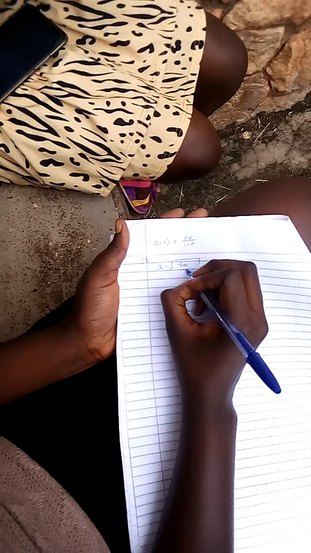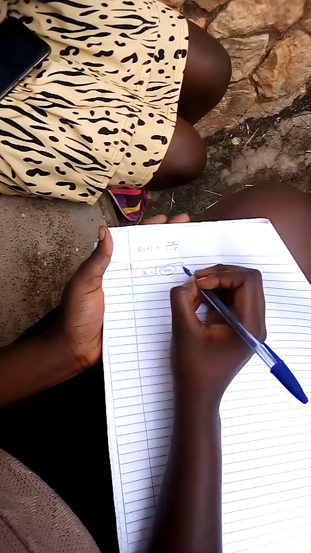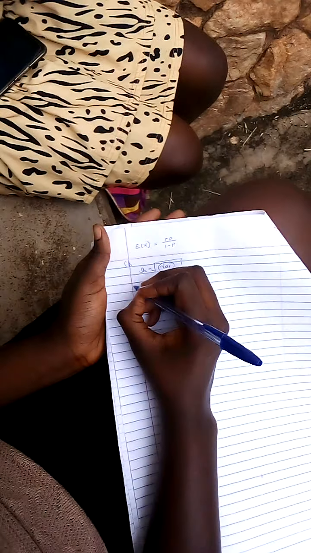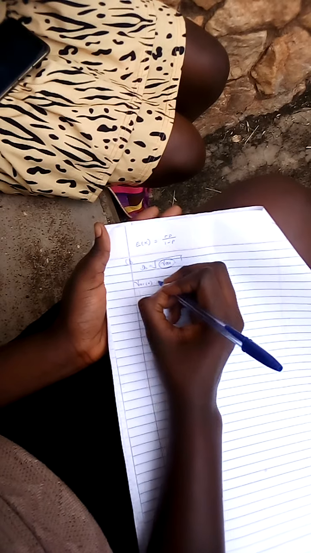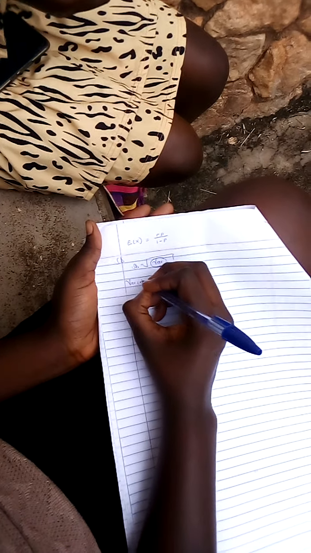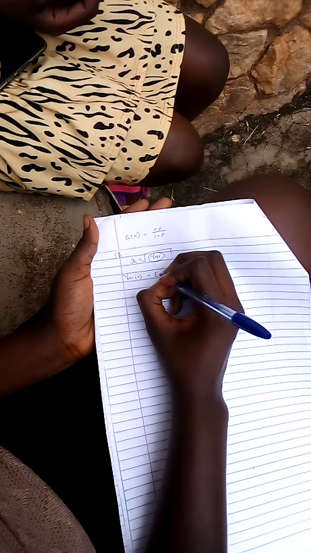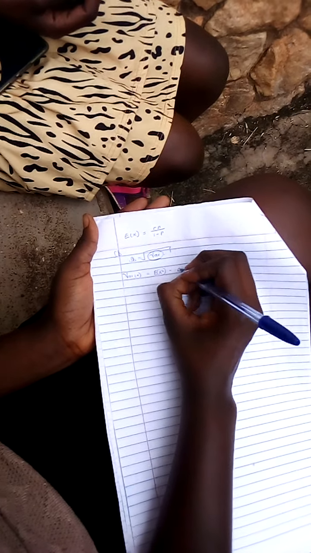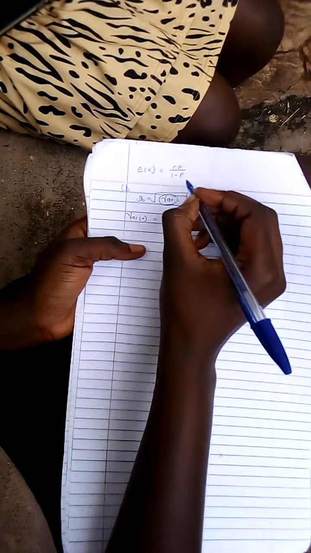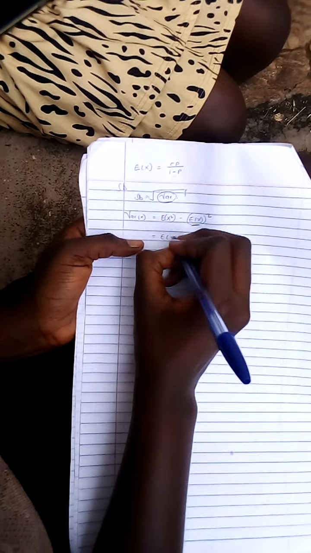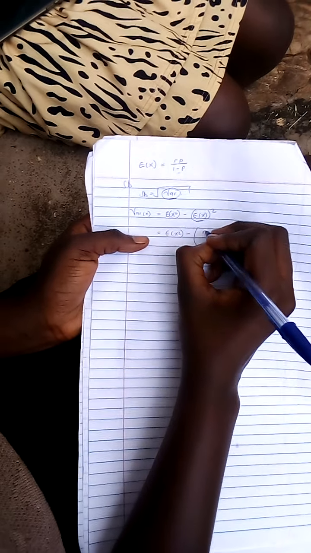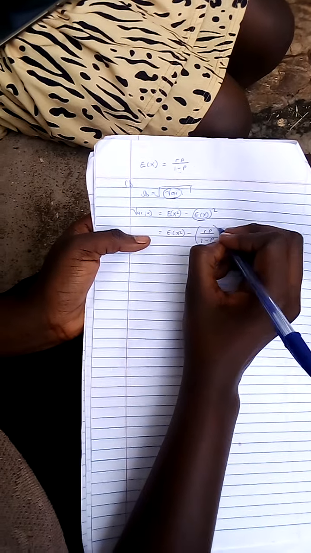SD is the square root of variance. So we are going to get the variance of a negative binomial. The variance of a negative binomial is, okay, this is the standard variance formula, which is E of X squared minus E of X, all squared, but we already have this, which is rp over (1 minus p) squared.